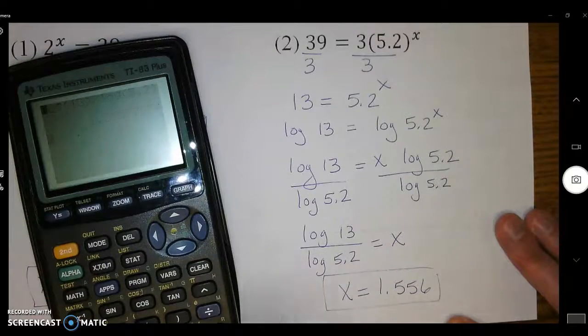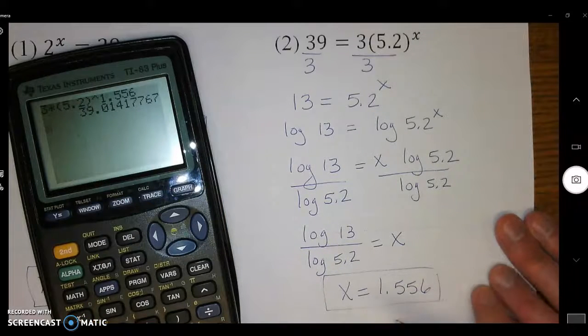So if I check that, 3 times parenthesis 5.2 caret 1.556 is about 39. A little bit over. So if I would have taken more decimals again, I would have gotten even closer to 39.